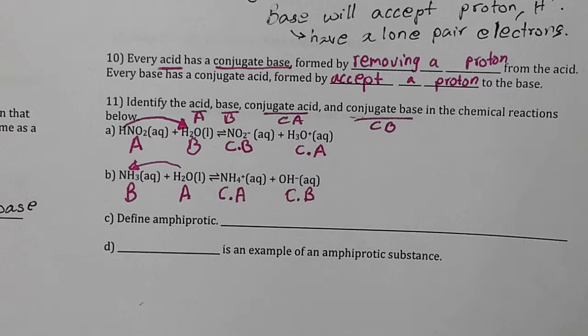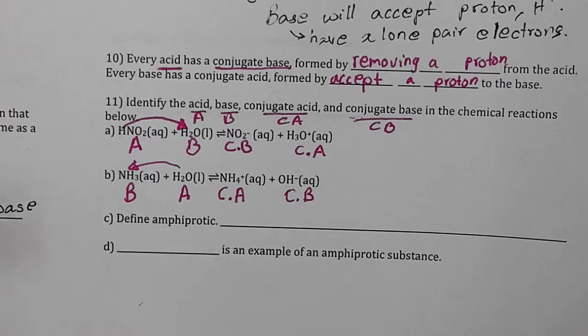Notice something fishy about A and B? Look at water. It's a base and an acid. Water can behave like both base and acid. Why is water so weird? In fact, it's not just water. There are a couple of things that can do that.